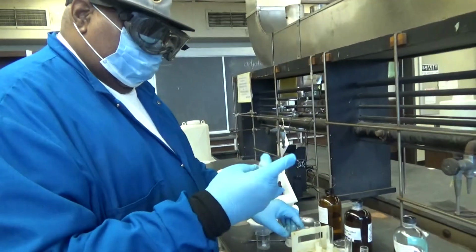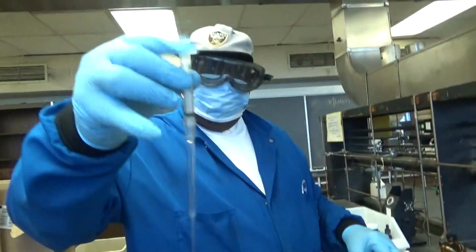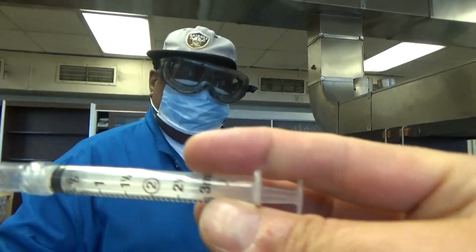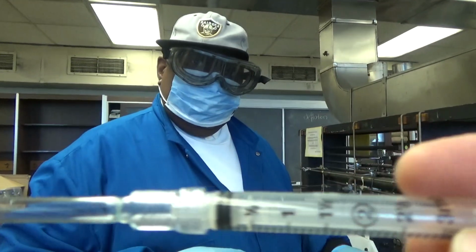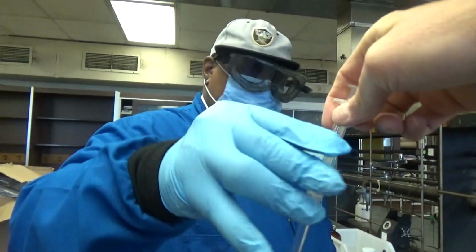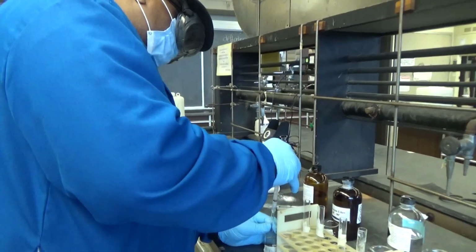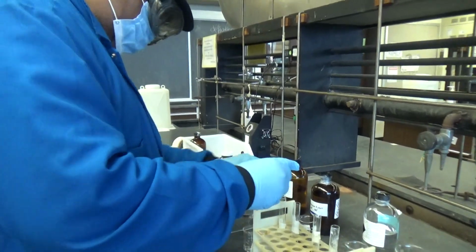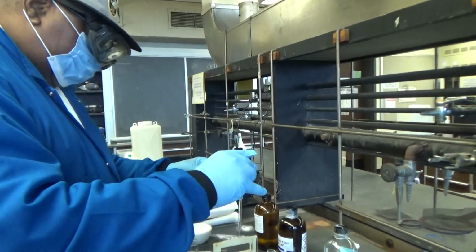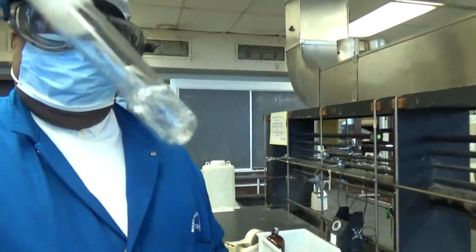What I do, I use a pluringe. It's a syringe with a plastic Pasteur pipette. I'm going to add 1 milliliter of acetone, and I shake and see what happens.